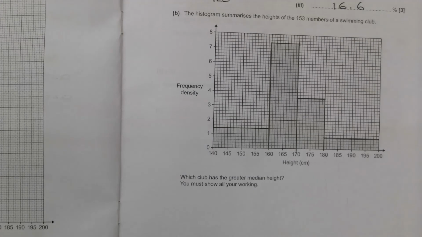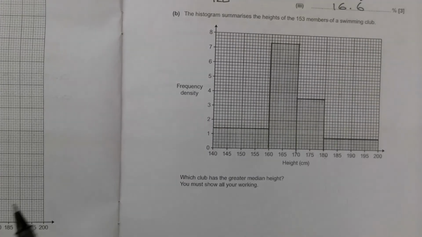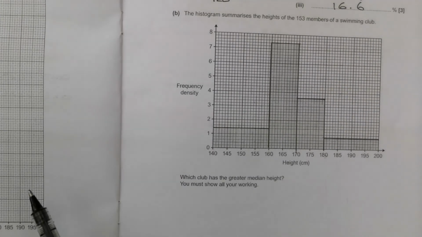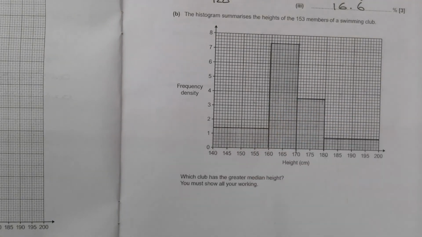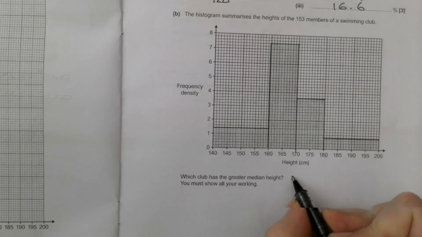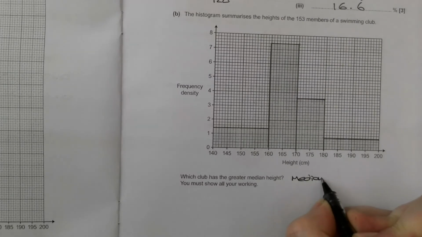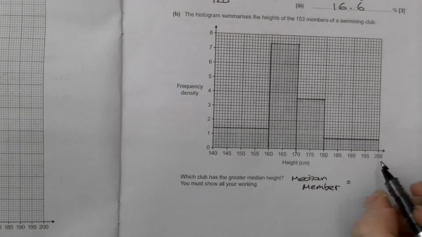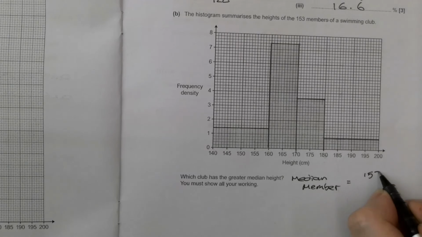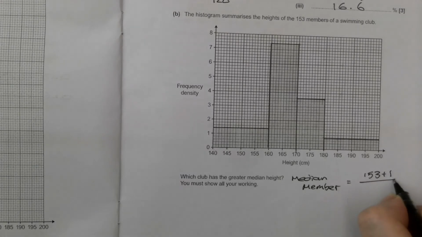We've got to find out which club has the greater median height. The rowing club, which we were just looking at, had a median of 172, or the swimming club. So what we've got to do is find out, of our 153 members, who is the median person. The median member is going to be the 153 plus 1, all divided by 2, the 77th person.